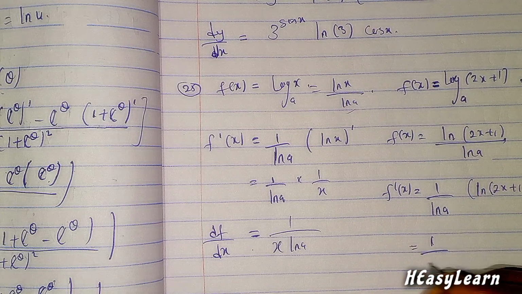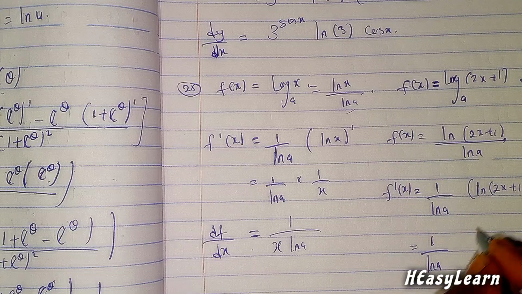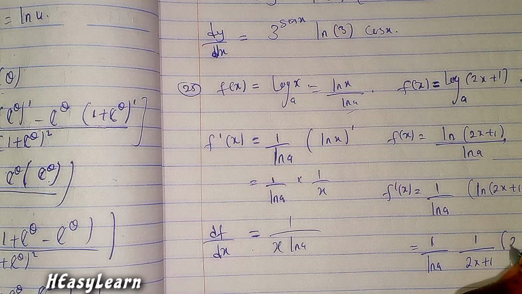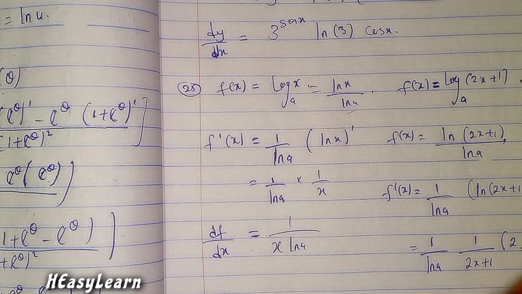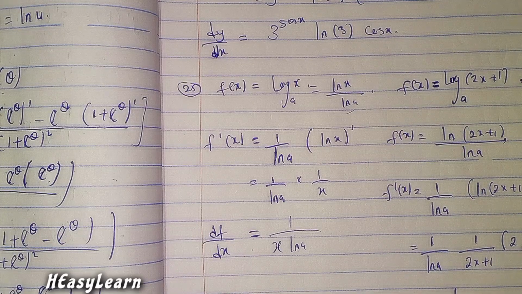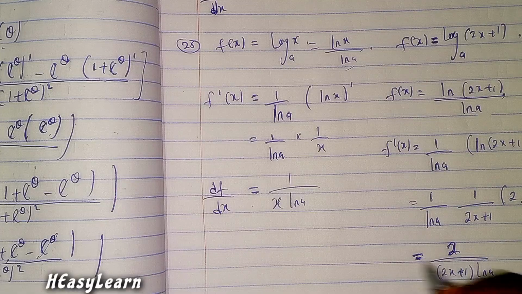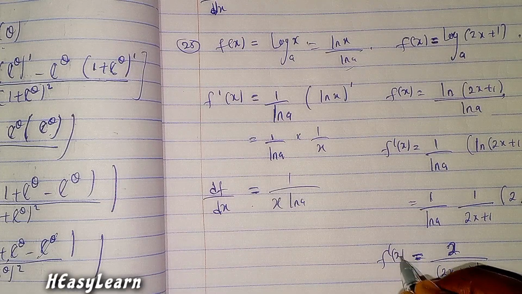This is equal to 1 over ln a. What is the differential of this? 1 over 2x plus 1 multiplied by the derivative. This is equal to 1 over 2x plus 1 ln a multiplied by 2. f prime of x.